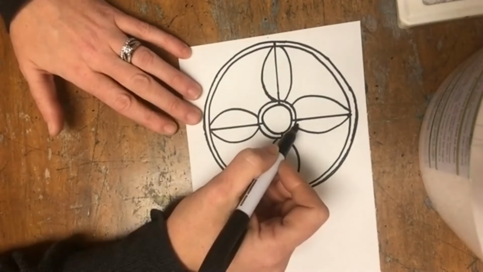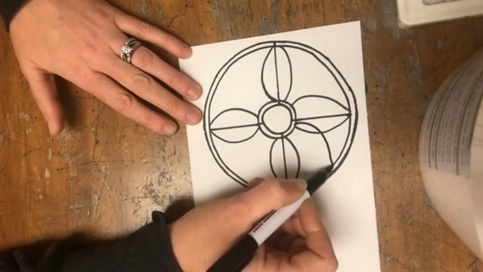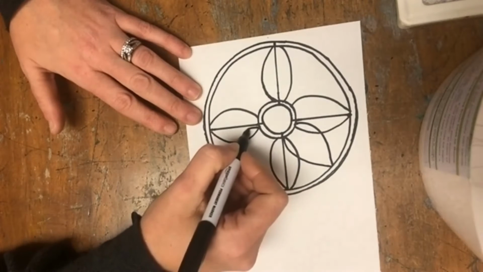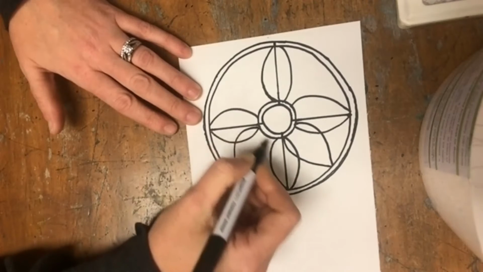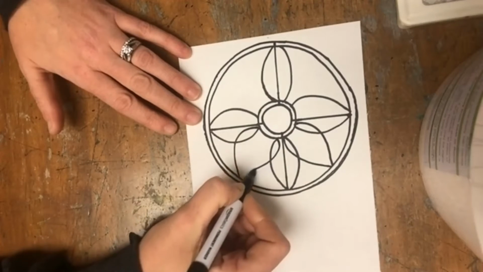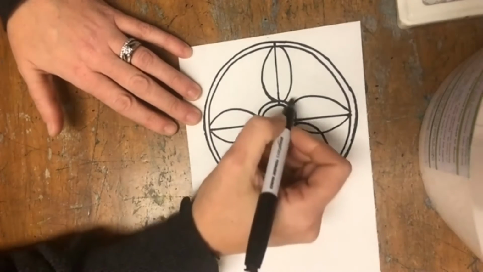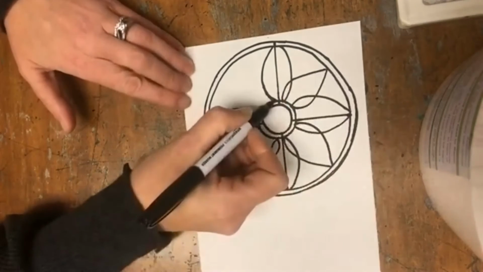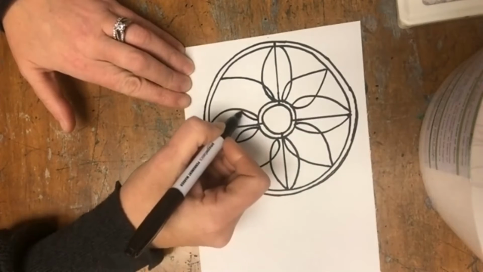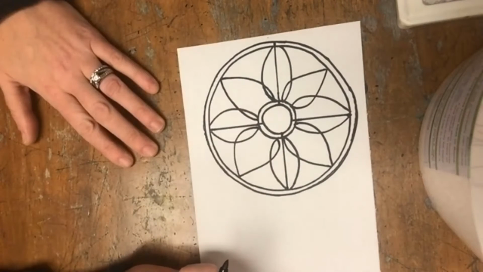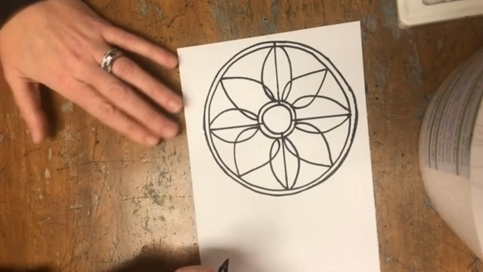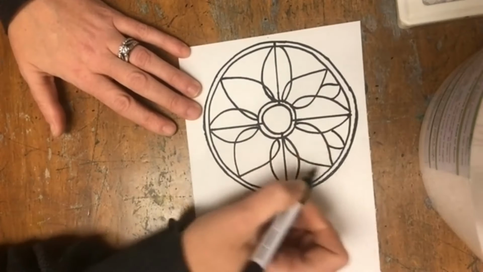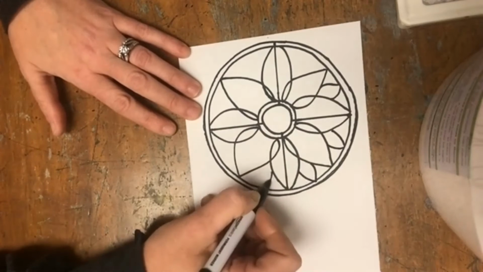The next thing I'm going to do is add another petal in between, and I'm going to overlap those first ones. So I'm going to start over at this point, curve in, and then out to fill in a second petal in the open space. And to add a little bit more design, I'll go ahead and add in a petal that is smaller, maybe like a leaf that would be connected here.